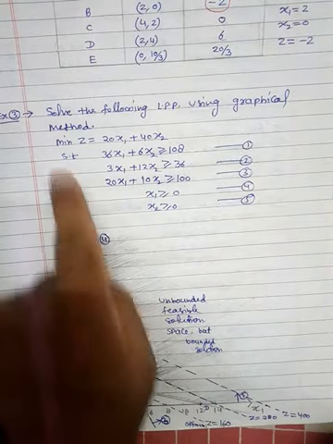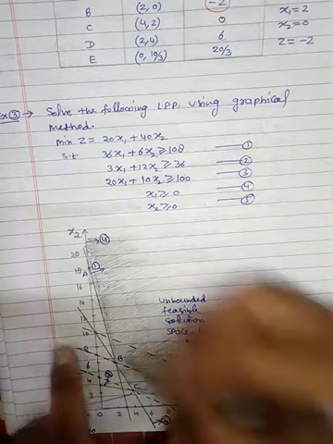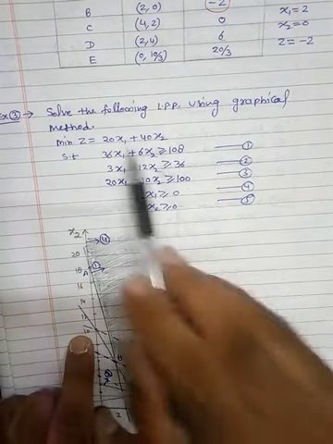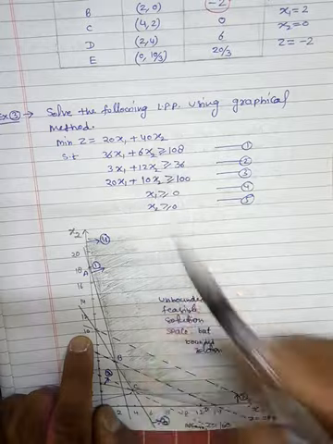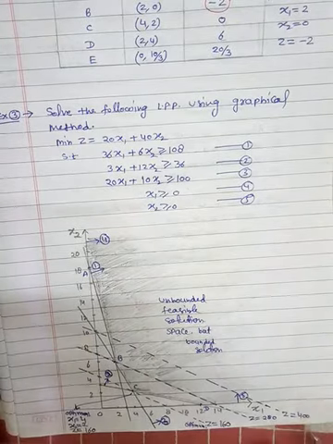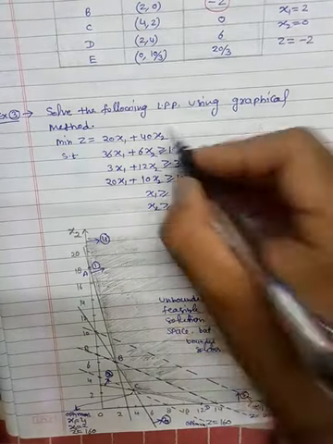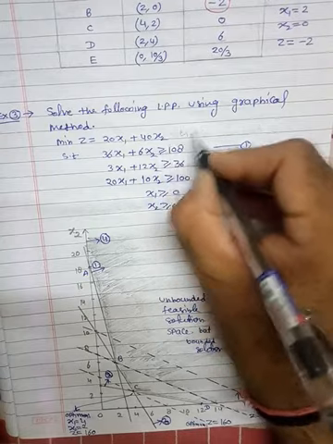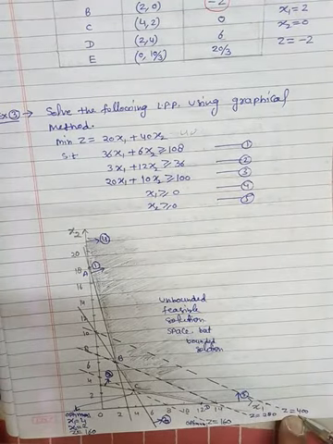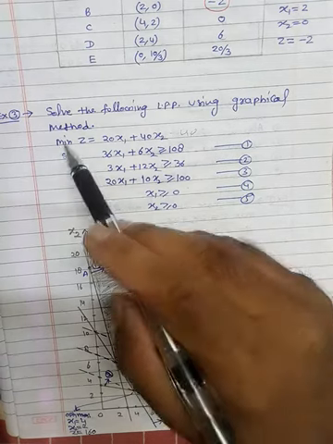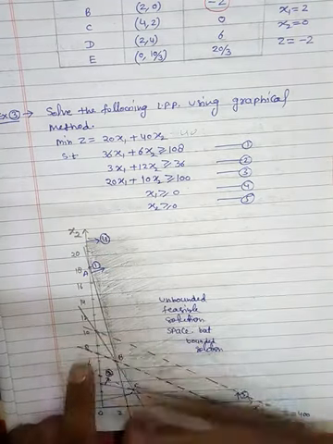But since the problem is of minimization, when you draw the objective function, designate some value here, for example say 400, then draw the line. This line is for z is equal to 400. And since this is a problem of minimization, draw the parallel lines.